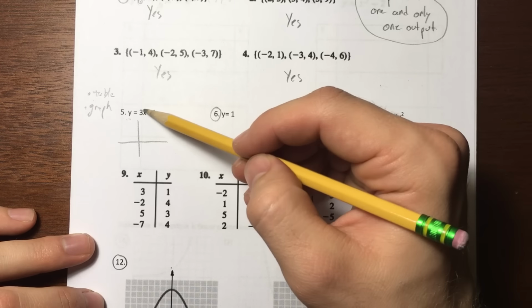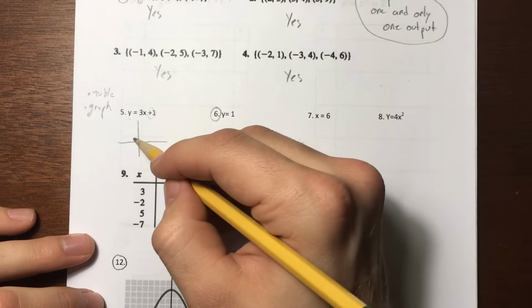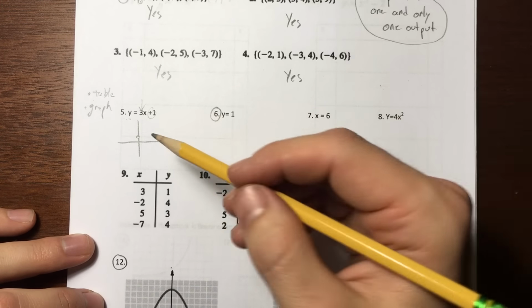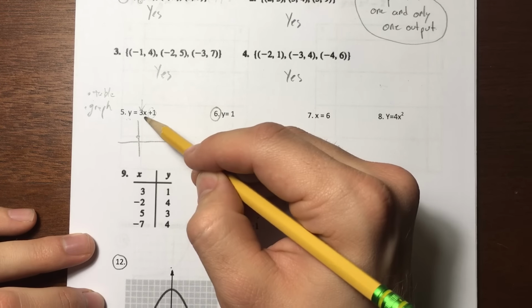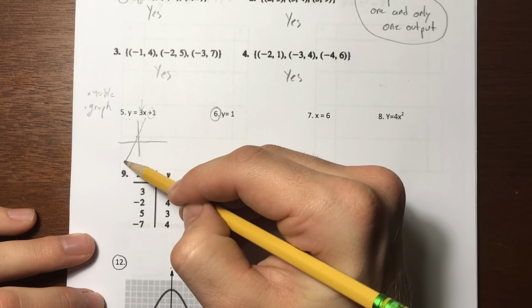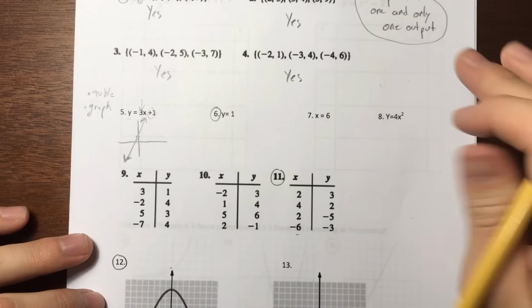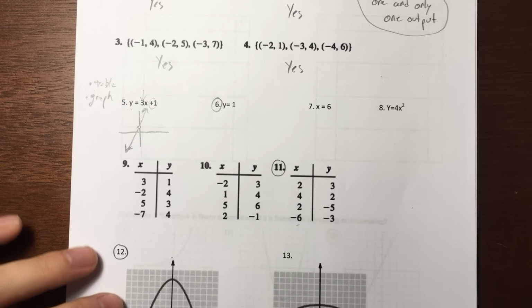In this equation, we have the y-intercept of 1. We could say that that was here, and a slope or rate of change of 3. So that means this line, if we were just to draw a rough sketch, would look something like this, with arrows on the end, meaning it is going both ways forever and ever.